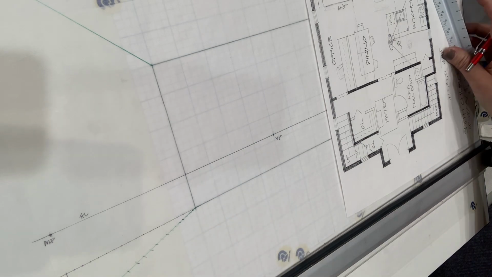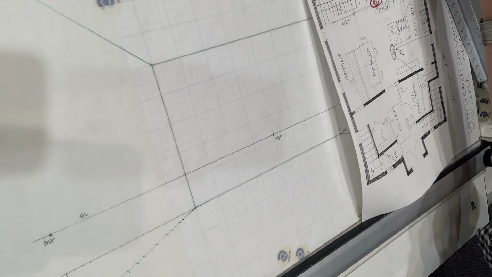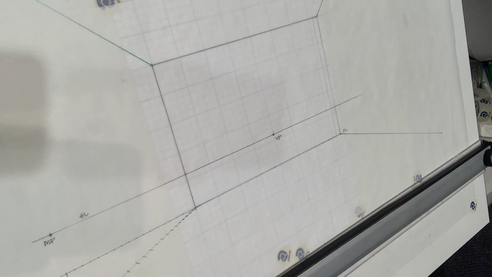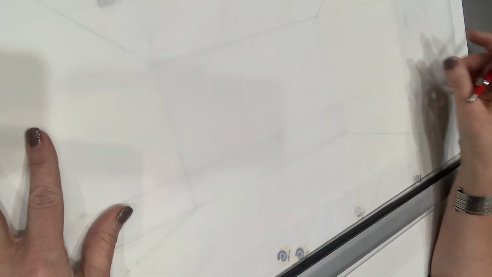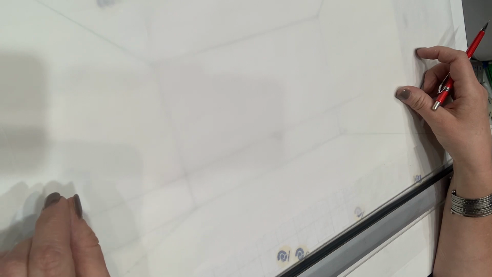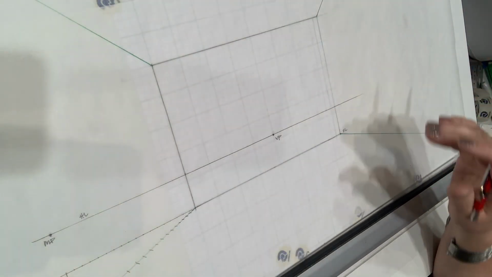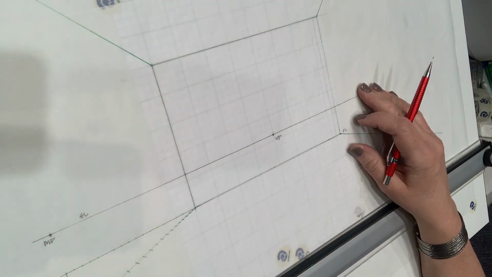Now, when I set up the paper, one of the things I said I would talk about, because somebody asked about the size of the paper. If you take a look, this is like an 11 by 17. You can see I would run out pretty quickly of paper. And so I would say the 18 by 24 is your best bet.